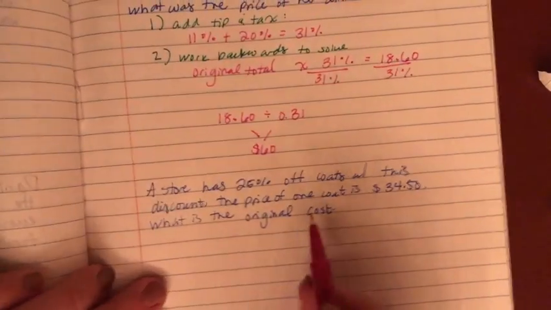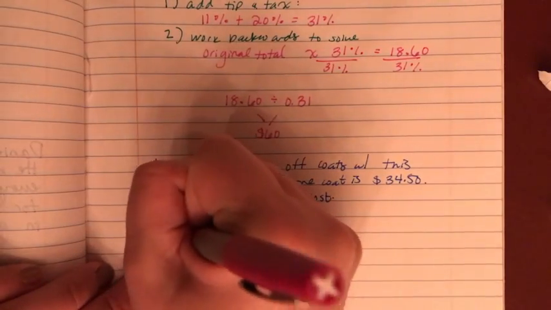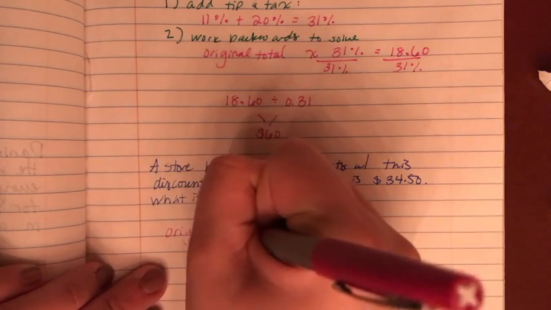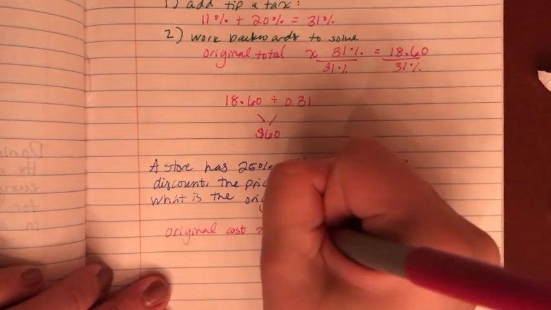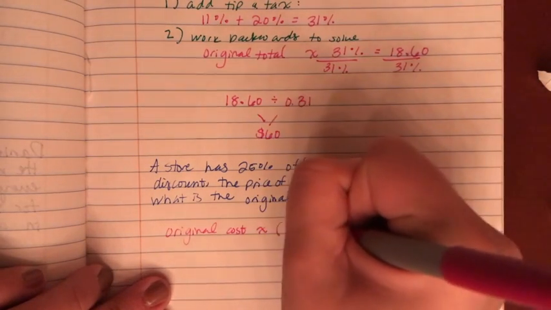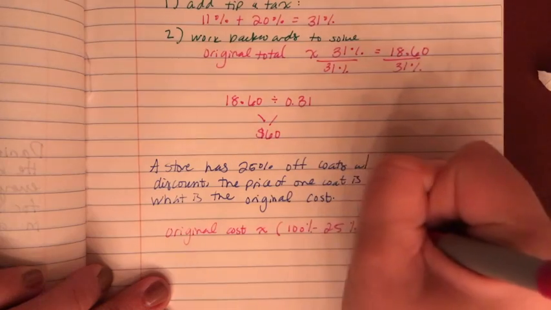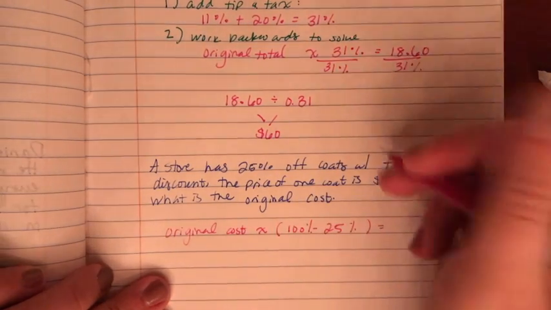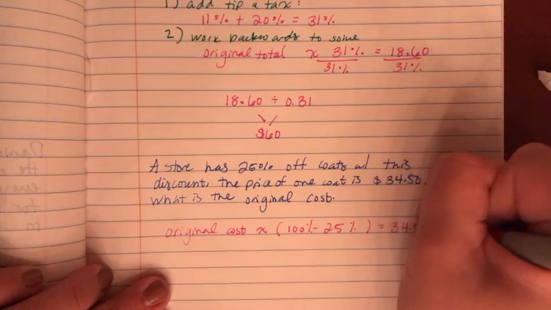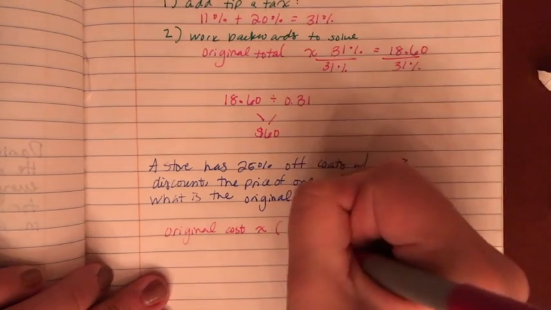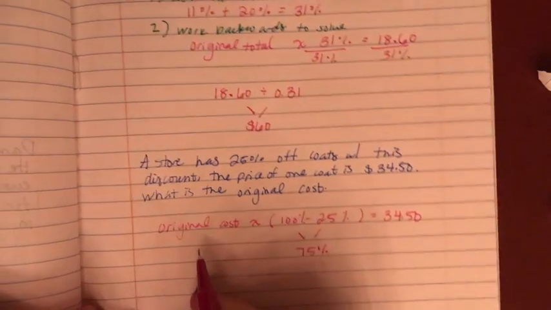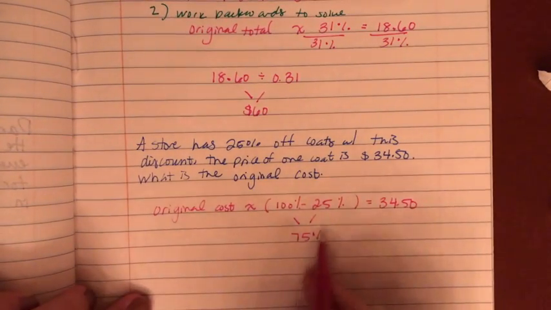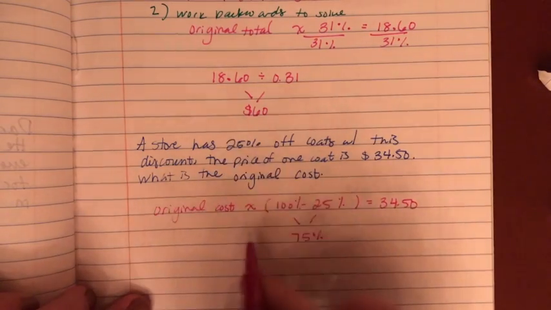So the equation we're going to use is original cost, which is what we're trying to solve, times 100% minus 25%. And that gave us $34.50. This here is going to be 75%. So in terms of the original coat, we are paying for 75% of it because we got to save that 25%.